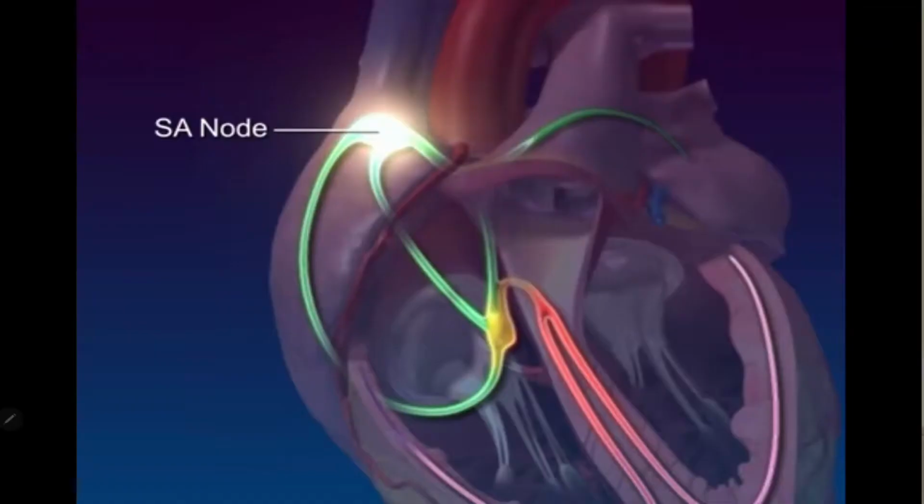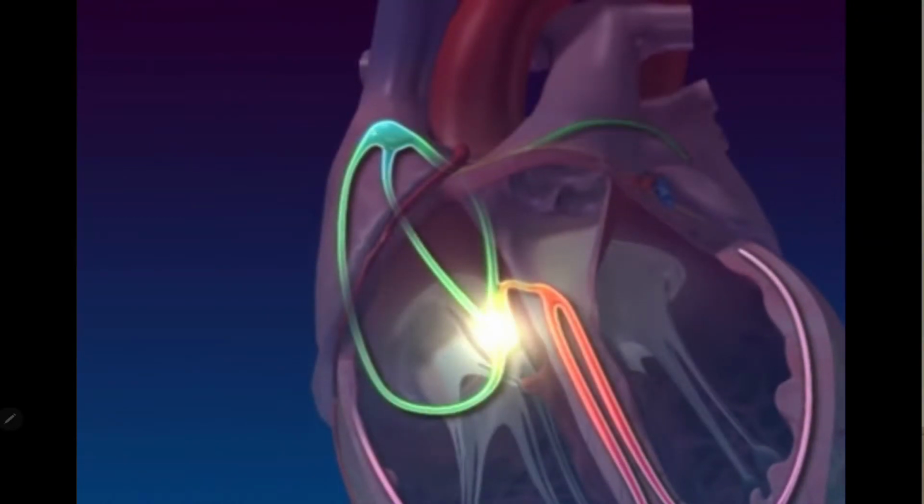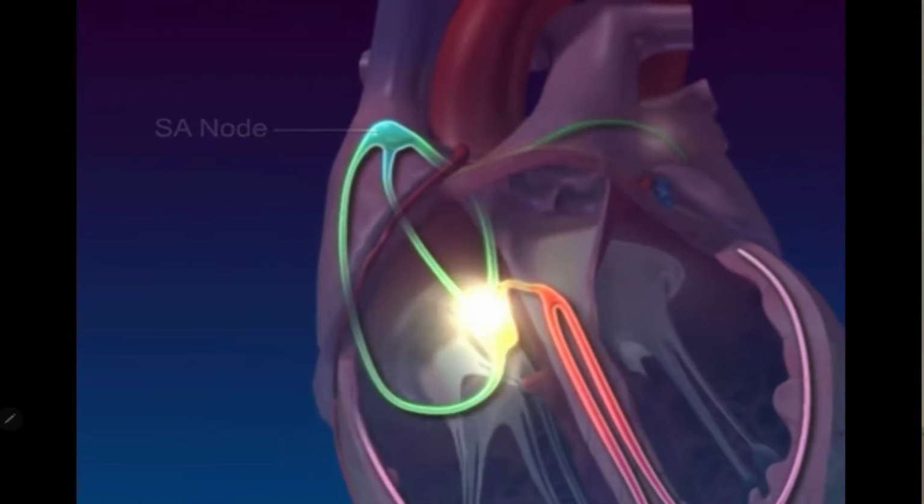So now let's describe the elements of the EKG waveform. The P wave is when the atria are contracting, that is atrial depolarization. This contraction of the atria is brought about by the SA node's generation of impulses. That is, when the SA node initiates an impulse, that causes the right and left atria to contract.